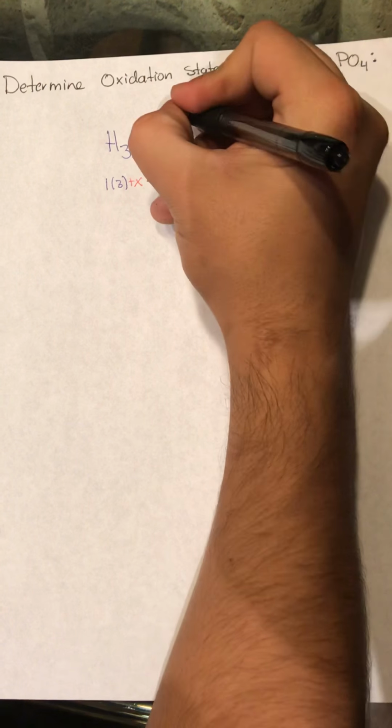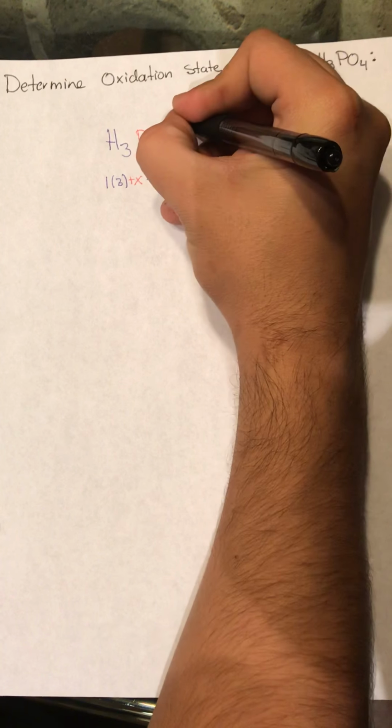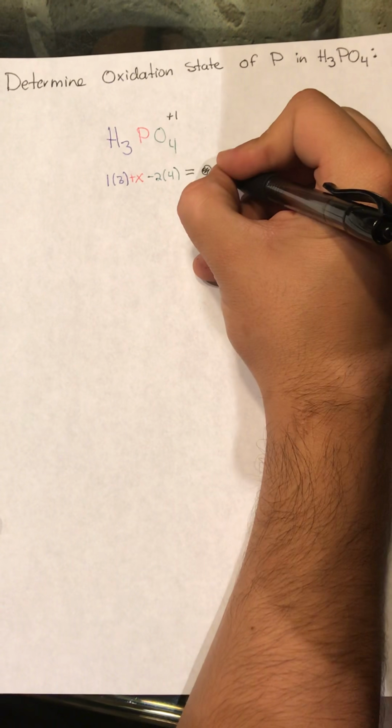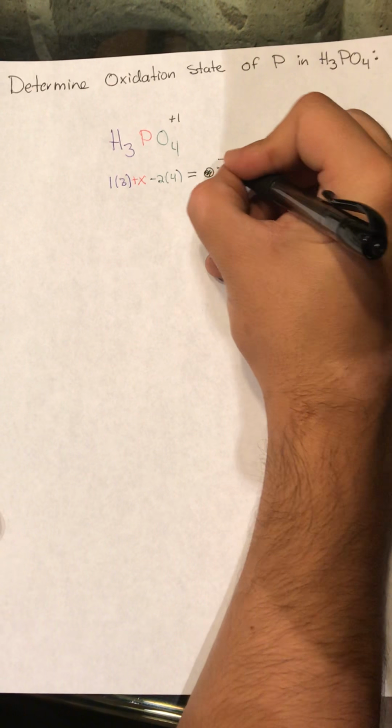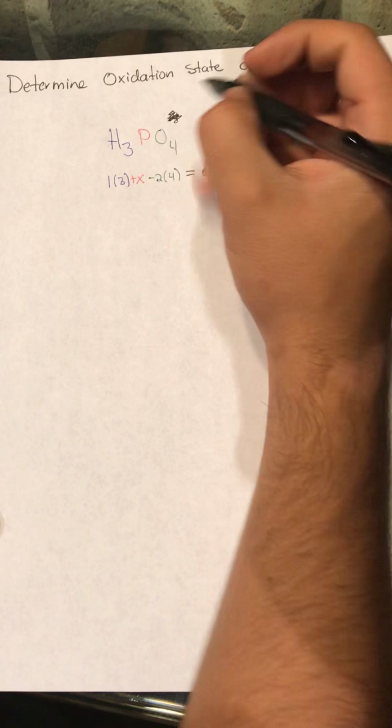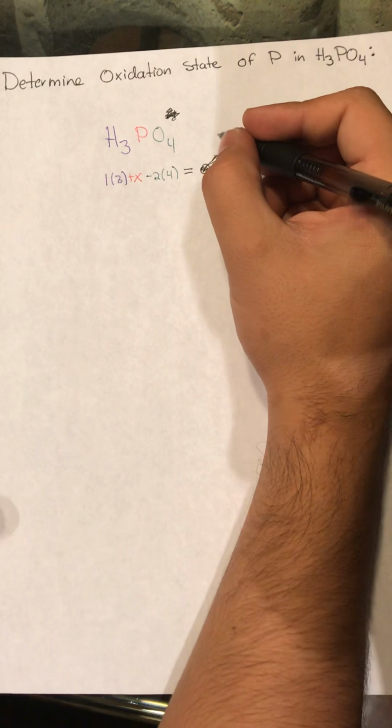If it had a value of -1 or +1, we would have to write a sign of +1 or -1 on this side. But in this case, it's neutral because it doesn't have any number there, so it's 0.